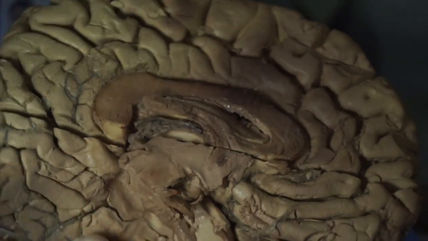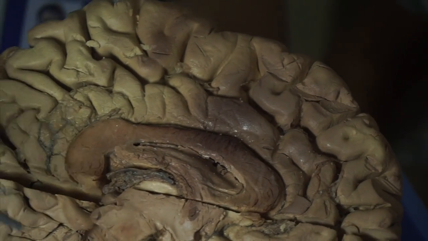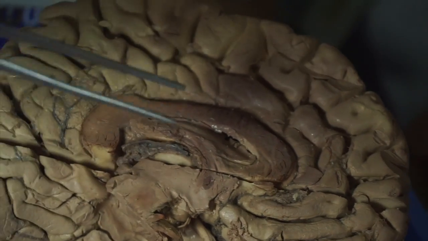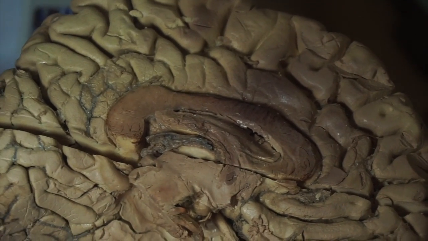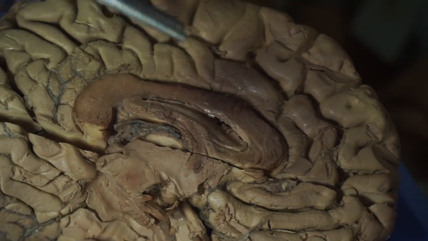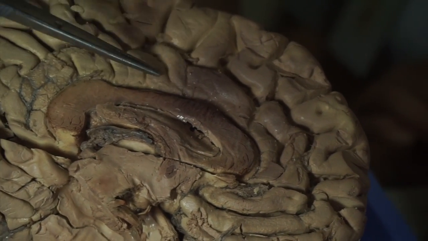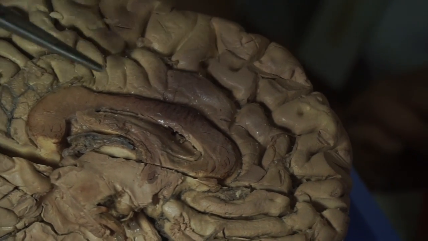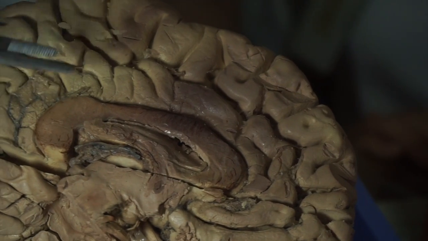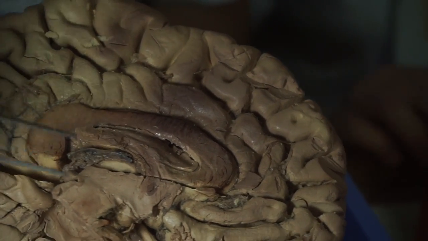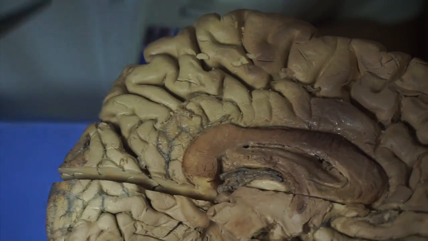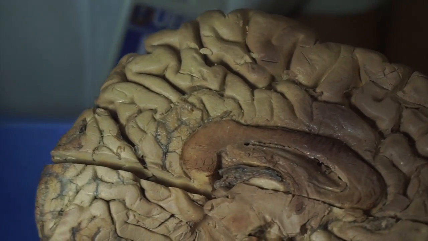Okay. Gyri. Oh, the cingulate gyrus is right above the corpus callosum. It runs along the superior border of your corpus callosum. What else?